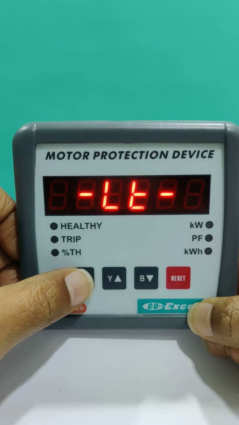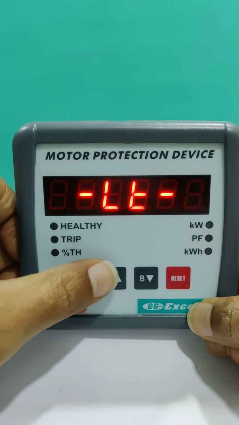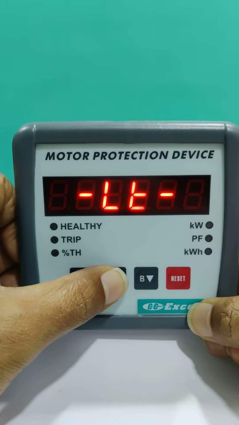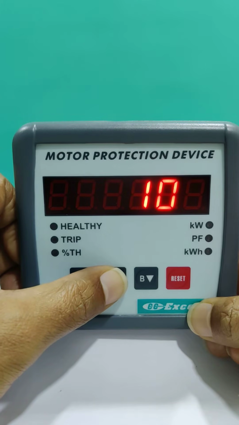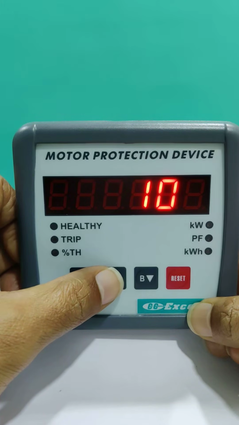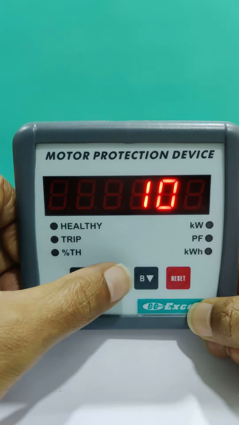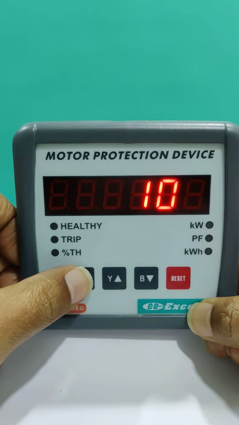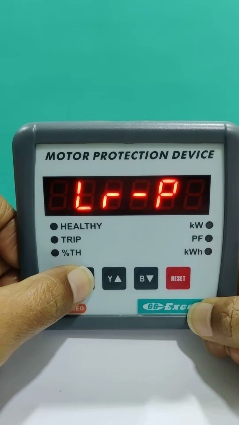LT is displayed, that is start delay for lock loader. To see the set value, press Y key. Now 10 seconds is displayed. To change the value, use Y and B key. And to save the value and go to the next parameter, press R key.